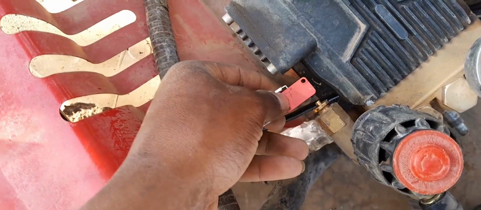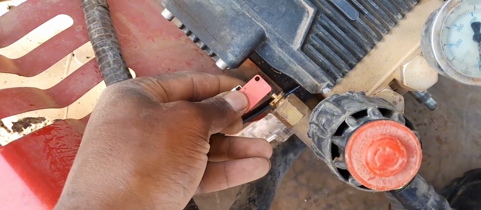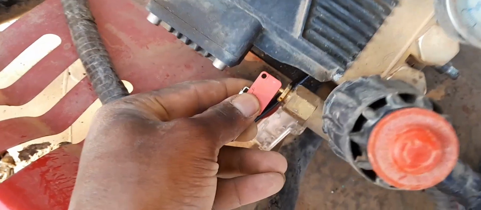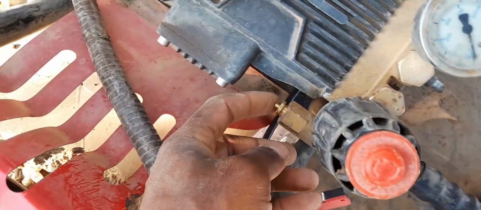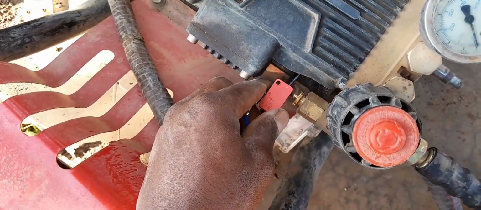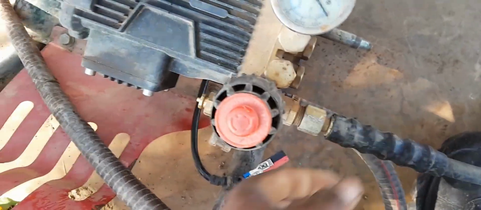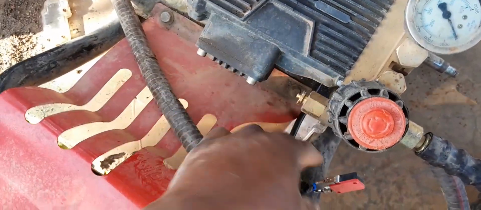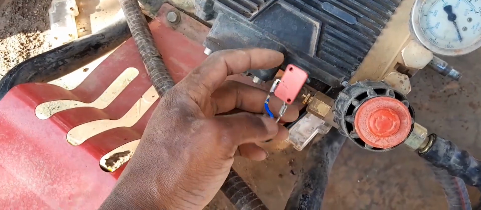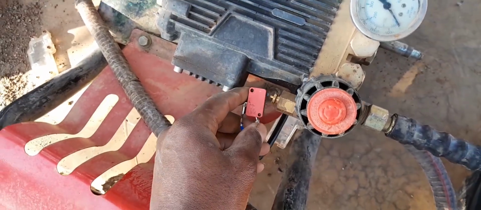Upon opening it, I realized that this switch was pushed in, as you can see that way. So we opened up the pipe so that the pressure can release this switch so that it can go back inside. After that, we also opened this plug right here. And upon working with the switch as it is right now, we realized that the water is going out correctly.